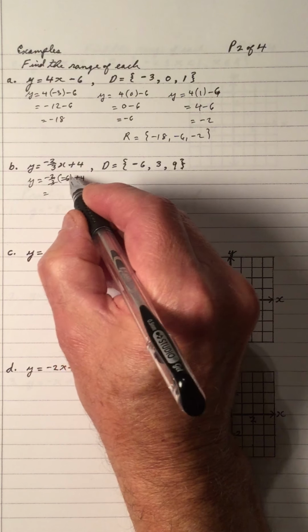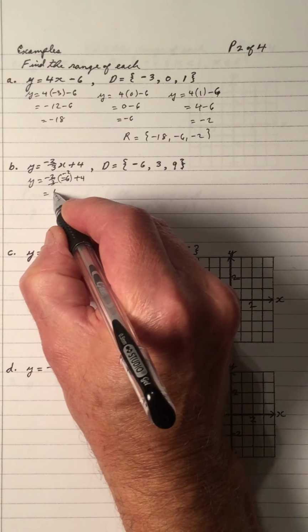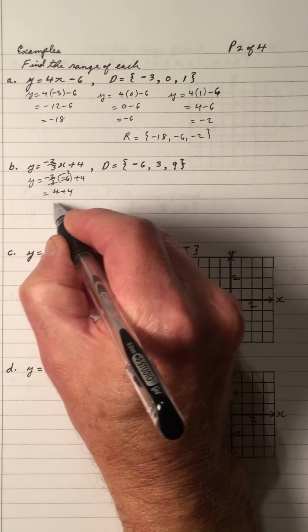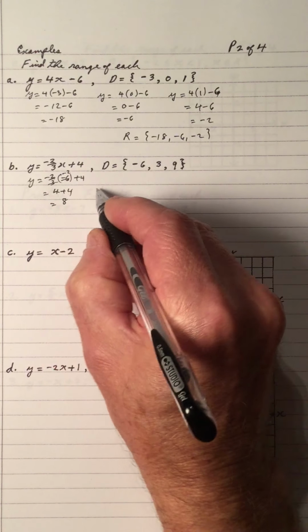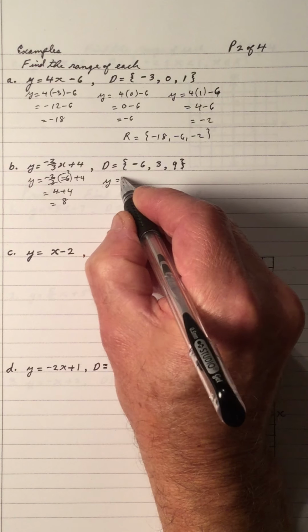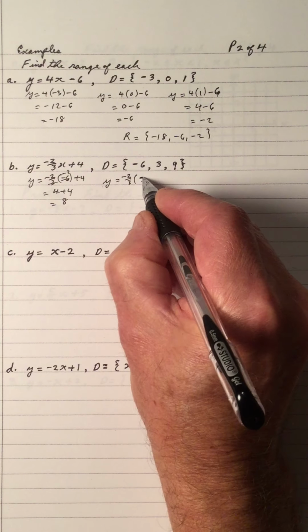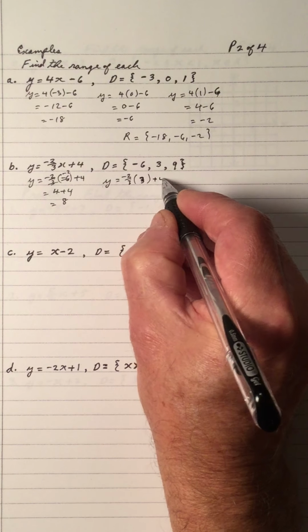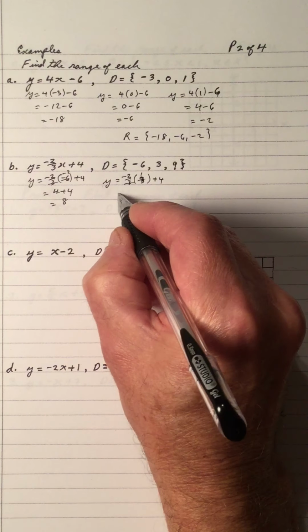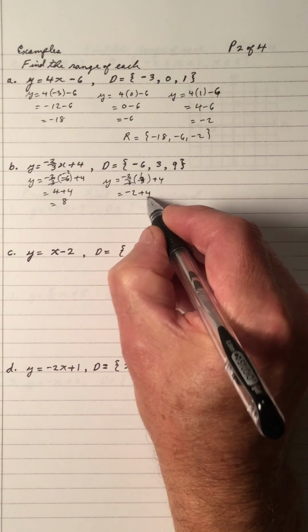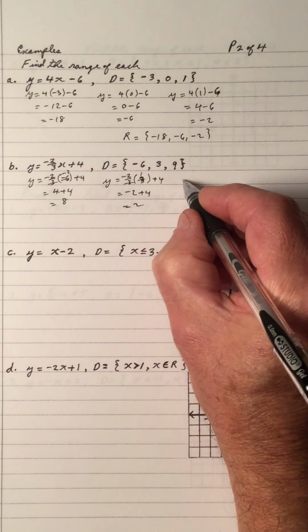So 3 into -6 goes -2. So that's 4 plus 4 gives us 8. Y equals -2/3. X is 3 plus 4. 3 cancels in once. That gives us -2 plus 4 is 2.